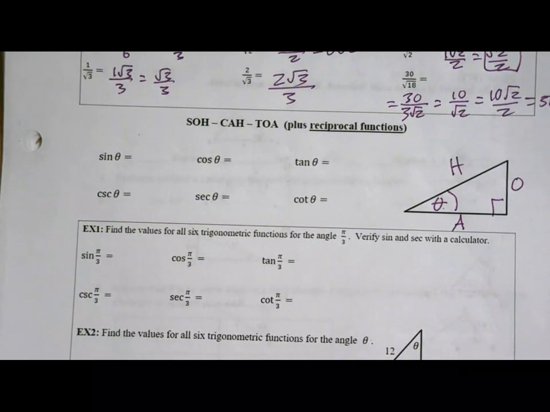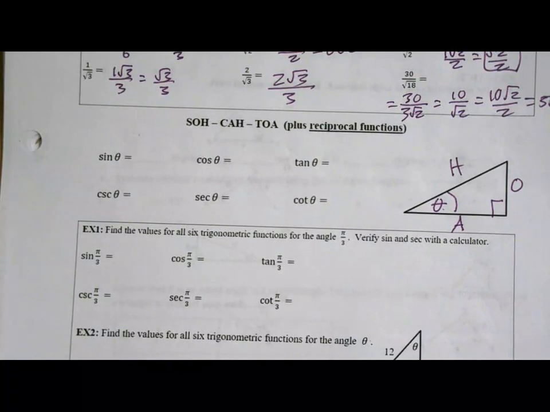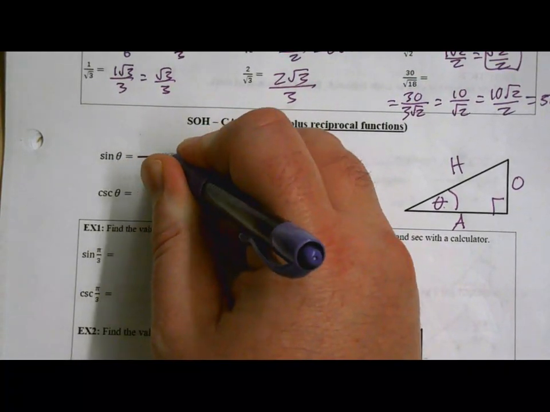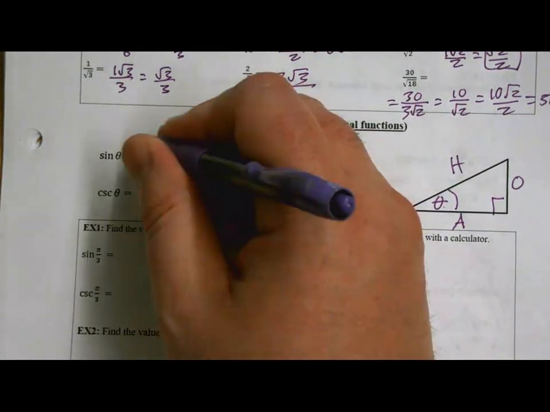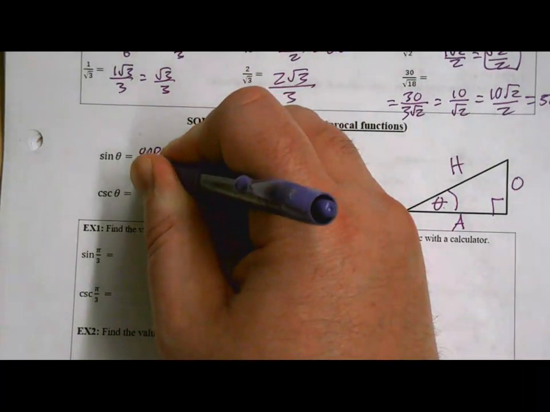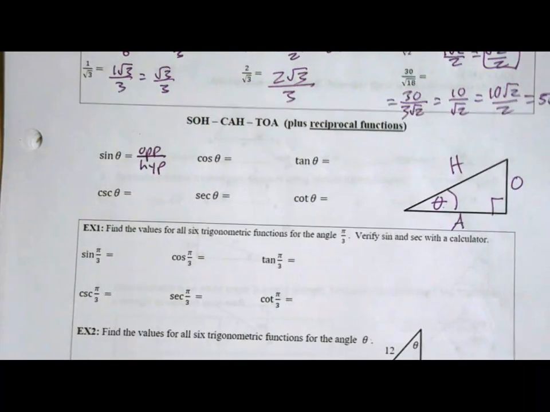Does this all sound familiar to you? And so based on that, SOHCAHTOA tells us that the sine is equal to what over what? Give me some words. Opposite over hypotenuse. You guys have all done this 1,000 times, right?